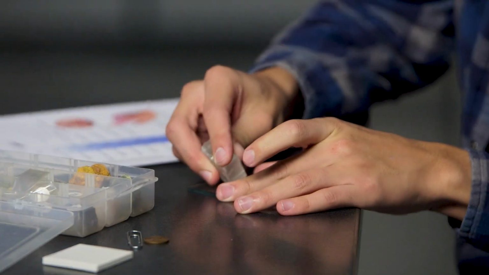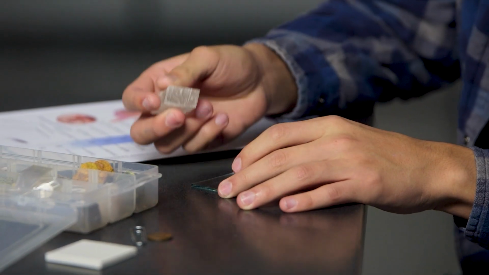So the first test we have to do is take our mineral, scratch it against glass, and see if it leaves a scratch. And Lauren, did your mineral scratch the glass? No, it did not. So is that mineral going to be harder or softer than the glass? Softer. It has to be softer. So we're going to work our way down to the next item.